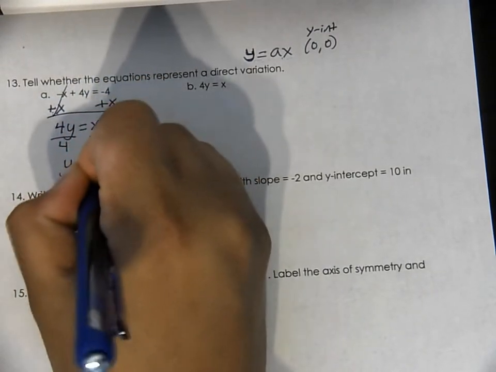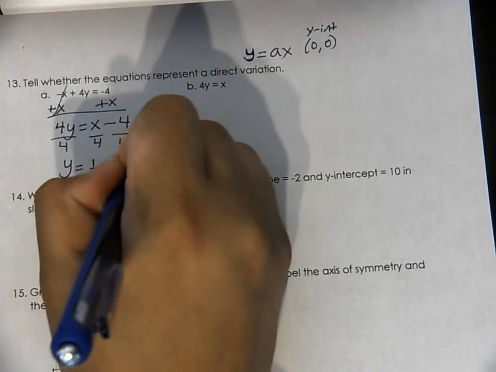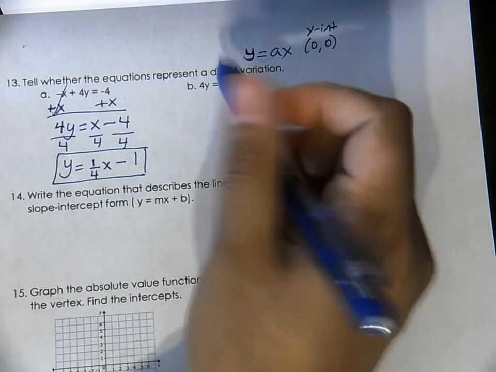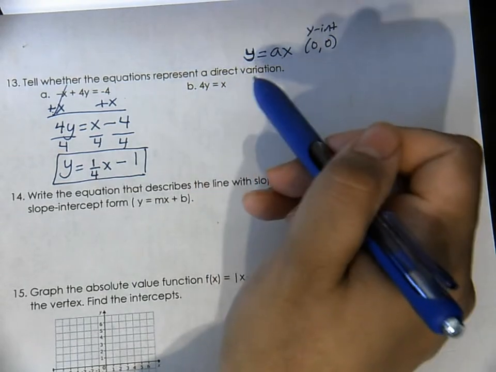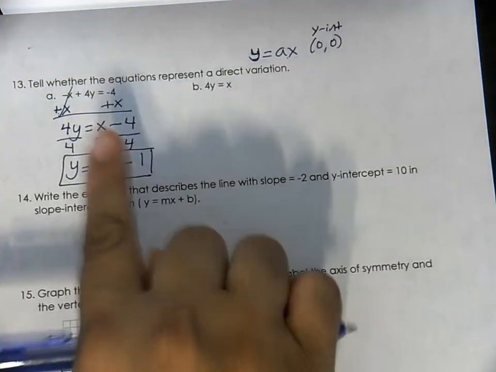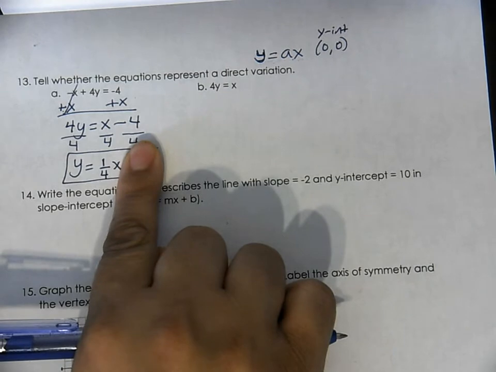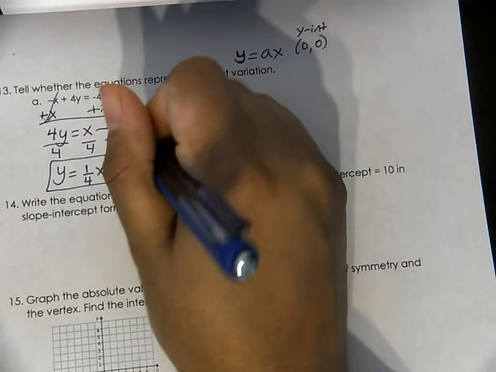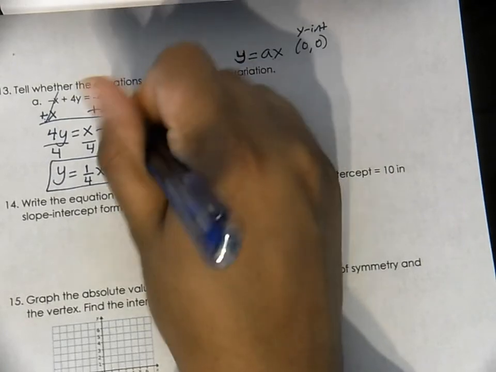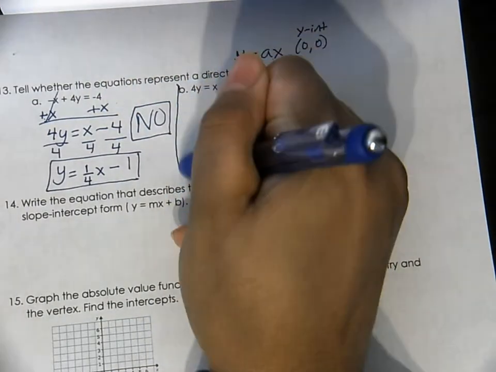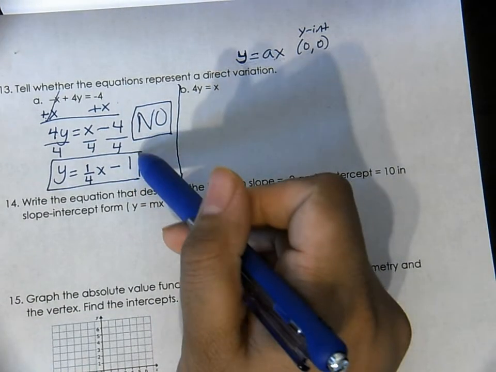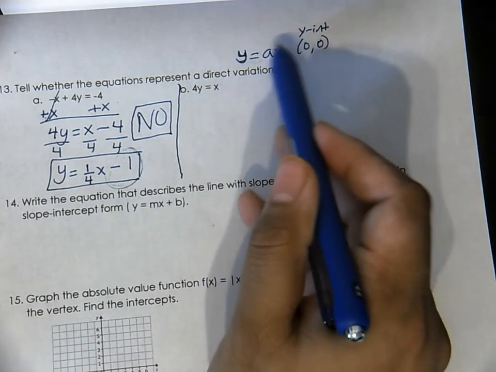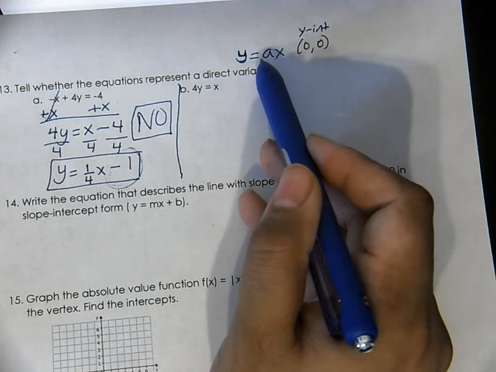So y equals 1/4 x minus 1. When I look at that, I haven't answered the question yet. It says tell whether the equation represents a direct variation. If it was just 1/4 x, yes, it would have been. But because of this little minus 1 right here, that's why the answer here is no. It is not direct variation because it can't have this little -1 piece, anything added or subtracted, just like this equation. It's just y equals a times x.